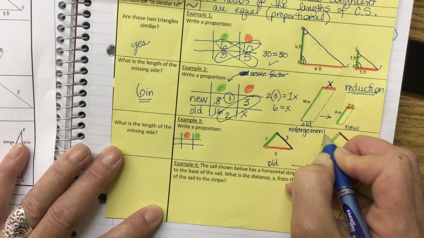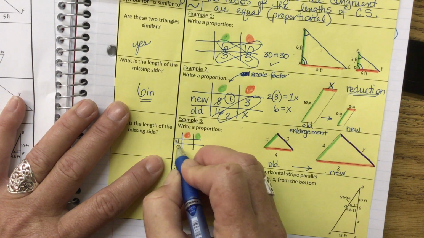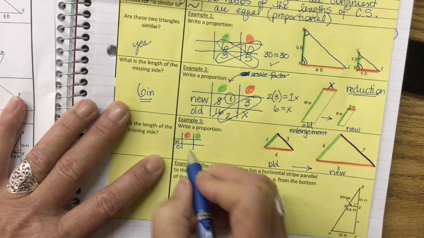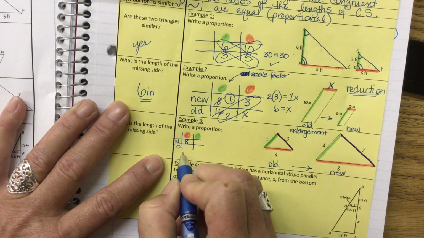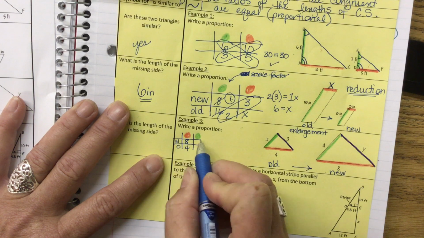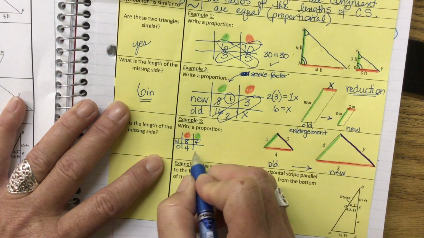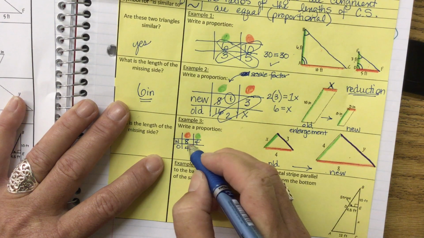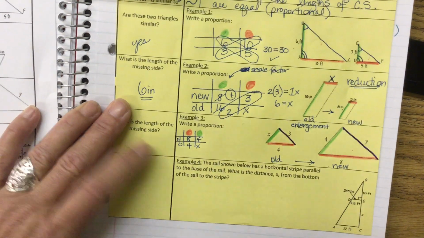Pretty simple there. You're getting larger, right? All right, so I always put my new over my old. My new, which is going to be 8. New red is 8. My old red is 4. My new green is 4. My old green is x. Can I reduce? Absolutely. Why don't we just try it without reducing?